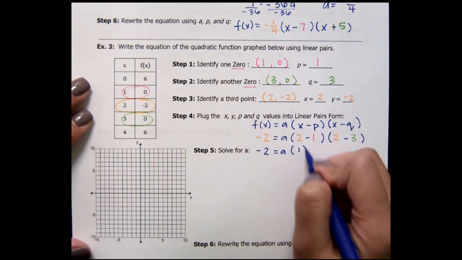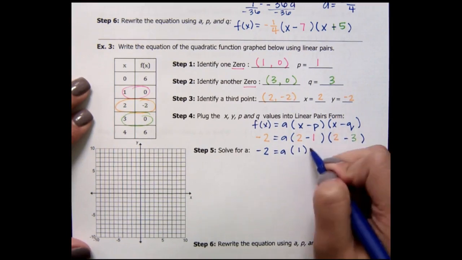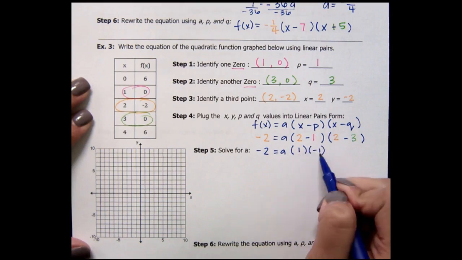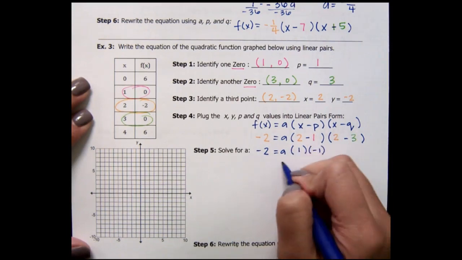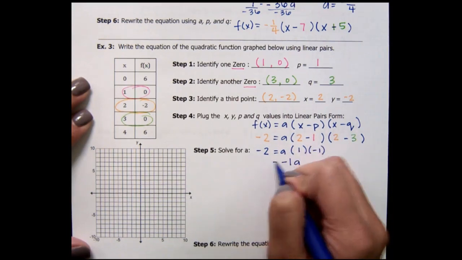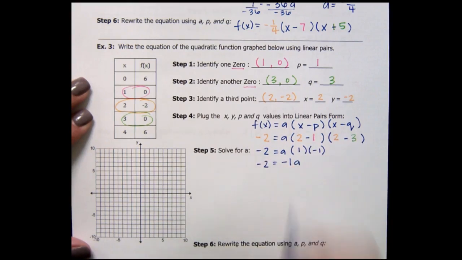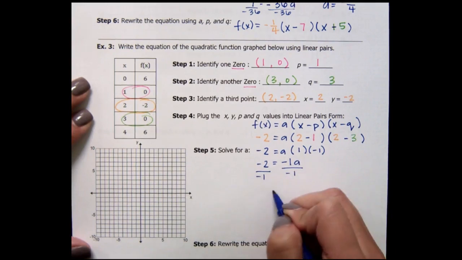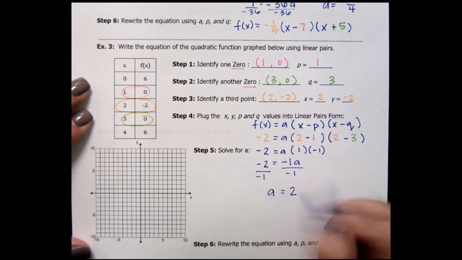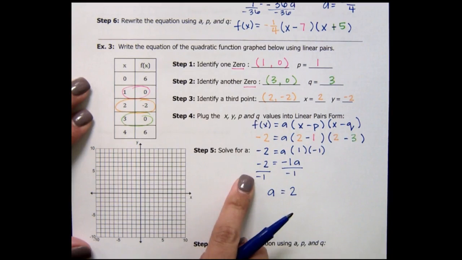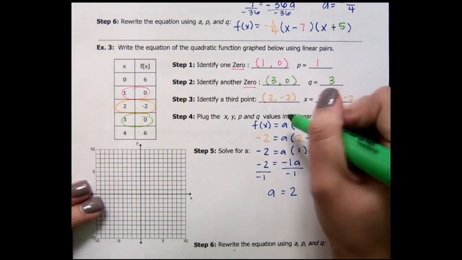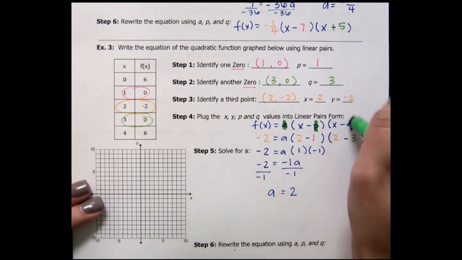2 minus 1 is 1. 2 minus 3 is -1. I multiply these two. +1 times -1 is -1. A equals -2. Divide both sides by -1 to get a by itself. So a equals +2. A negative divided by a negative is a positive. So now that I know a, I'm going to go back and replace a, p, and q.